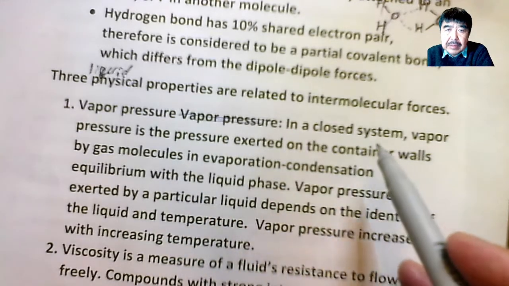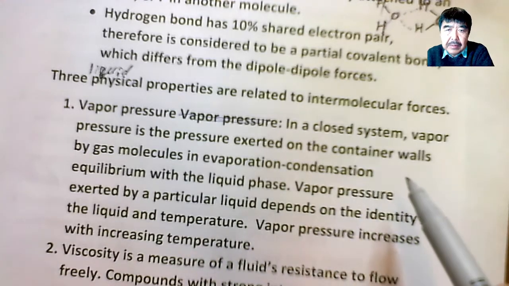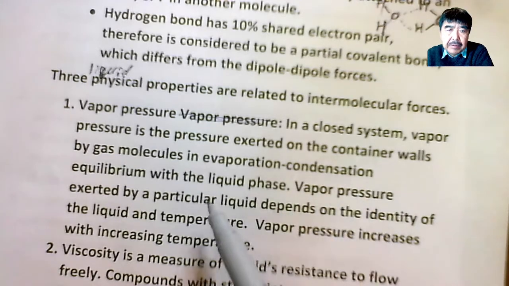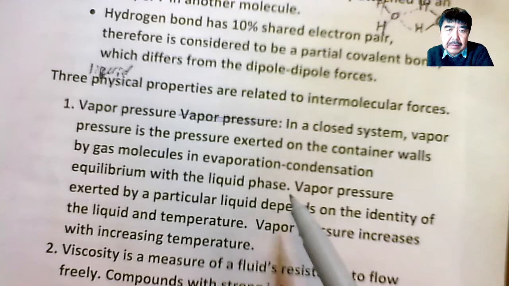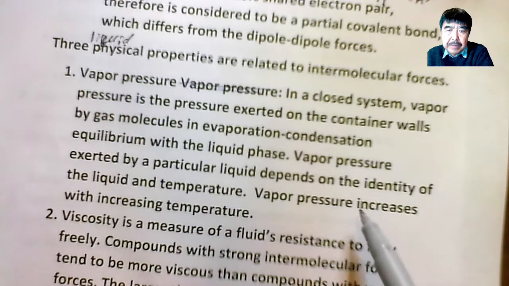In a closed system, vapor pressure is the pressure exerted on container walls by gas molecules in evaporation-condensation equilibrium with the liquid phase. The vapor pressure exerted by a particular liquid depends on the identity of the liquid and the temperature. Vapor pressure increases with increasing temperature.